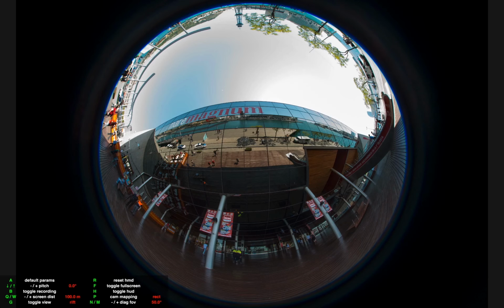First, I press the G button. With the G button, you can toggle the different views. Currently, I'm in the Rift view. If I press it once, I'm in the raw view. In the raw view, I can just watch my footage without any distortion correction, or field of view correction, or things like that. I just watch my footage full screen.